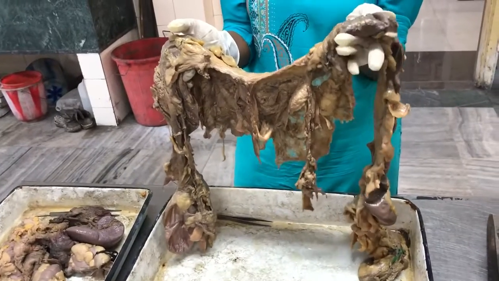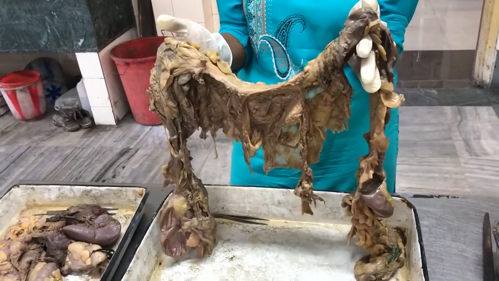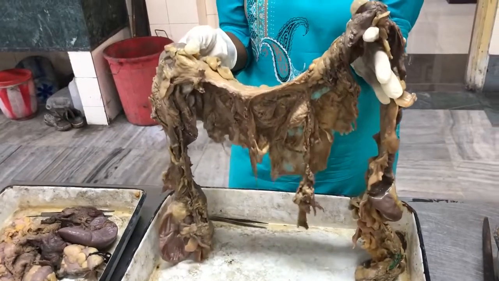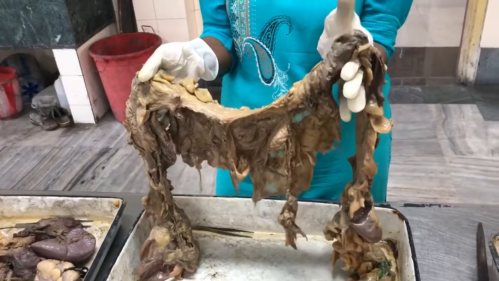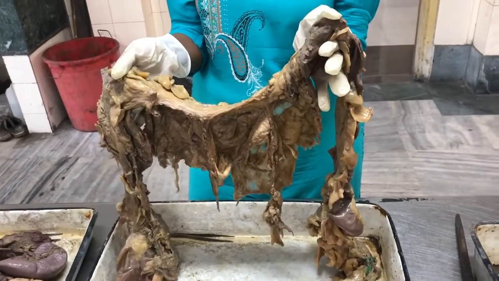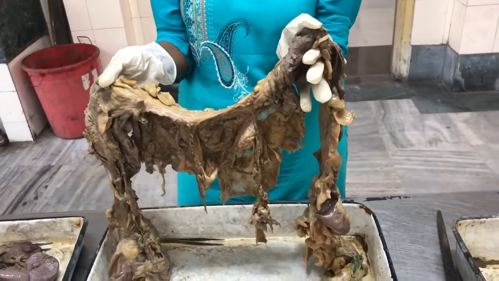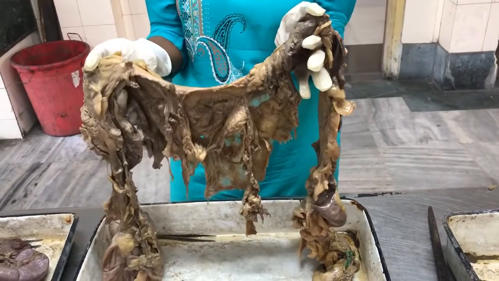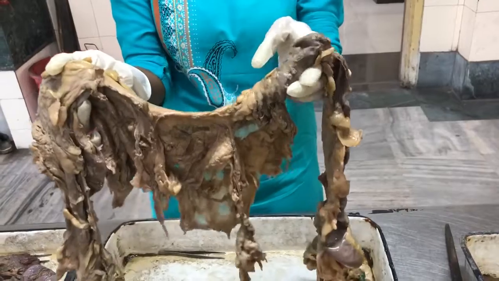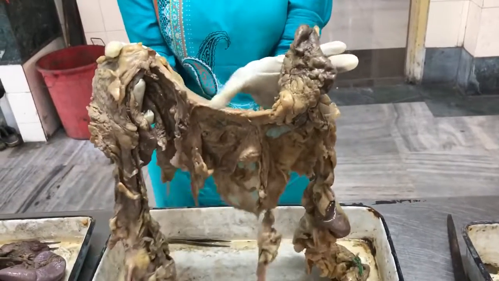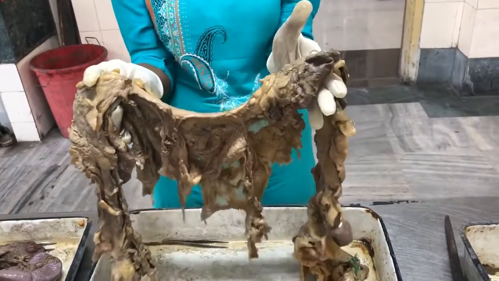Okay, coming to the next part, the transverse colon. It extends across the abdominal cavity from the right colic flexure to the left colic flexure and describes a curve which is convex downwards and forwards and is suspended from the posterior abdominal wall by a peritoneal fold, the transverse mesocolon.